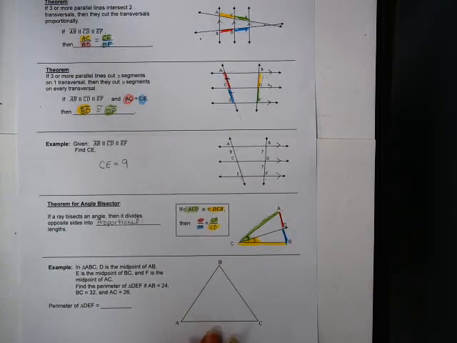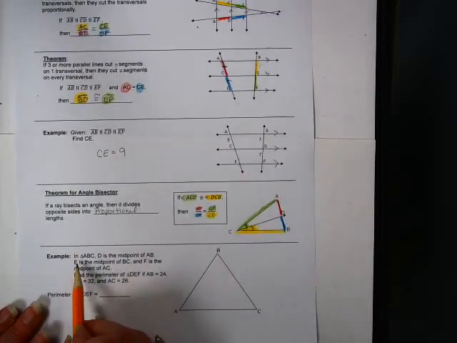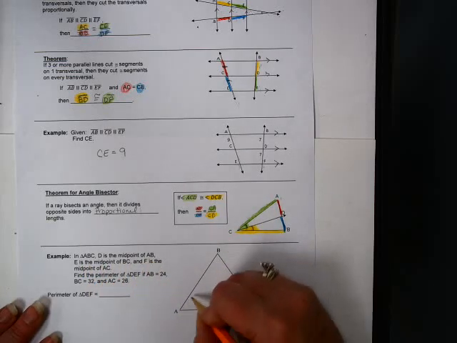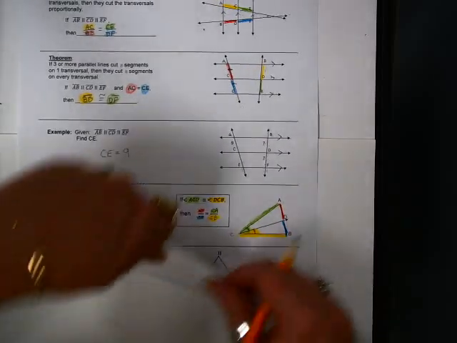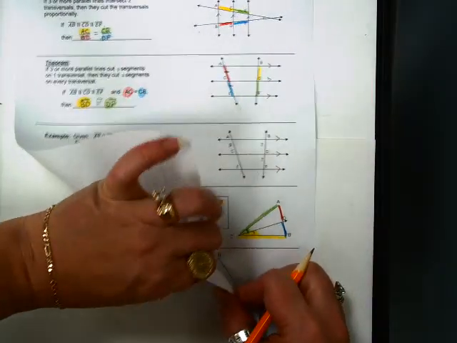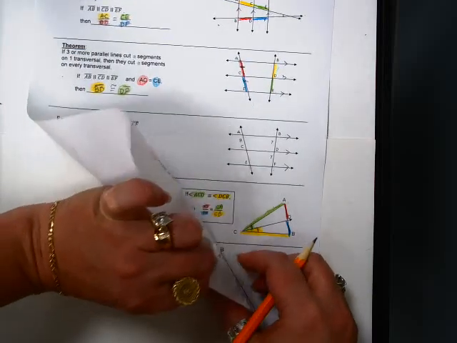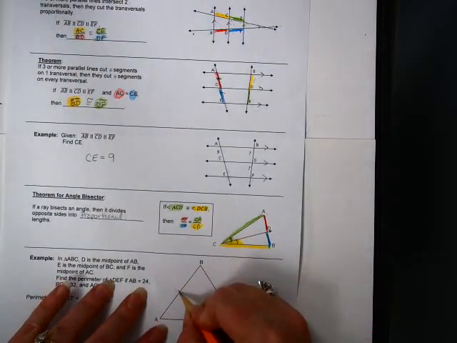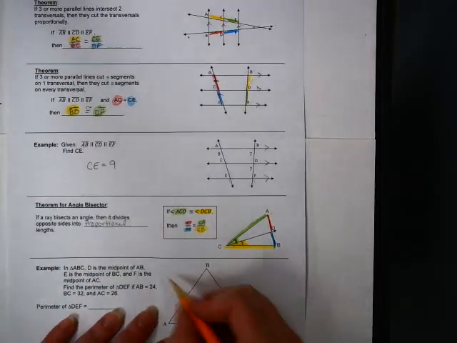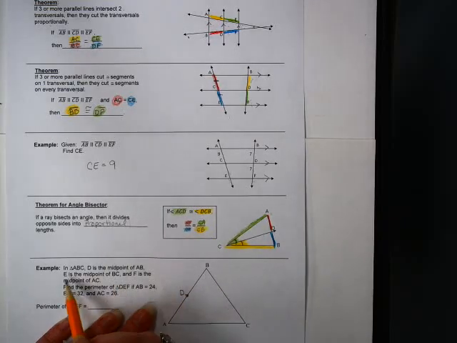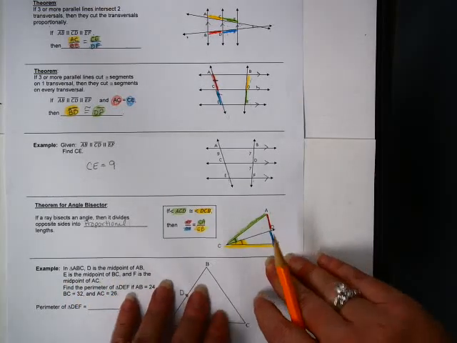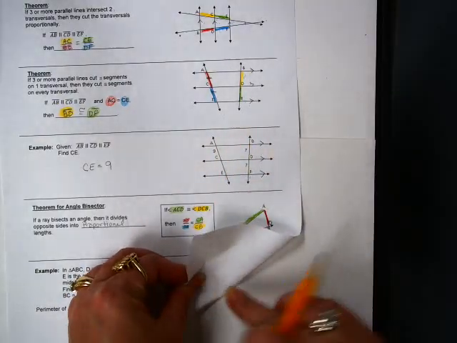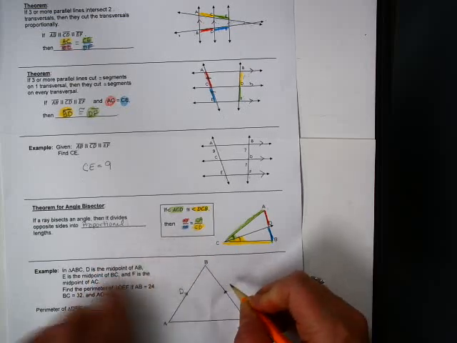Okay. Here's an example. In triangle ABC, D is the midpoint of AB. So that's the first thing we have to do. You can fold this and find the midpoint. Just fold the corner to the corner and press on it so you know that's the midpoint right there. And label it D. Then E is the midpoint of BC. So up here I'm going to fold again and match point C to point B. Put a fold. And we're going to call that point E.